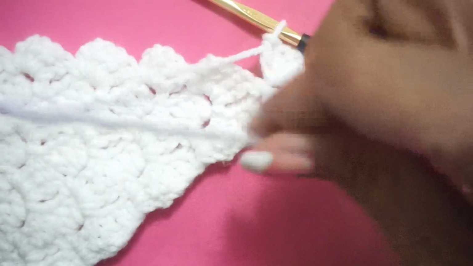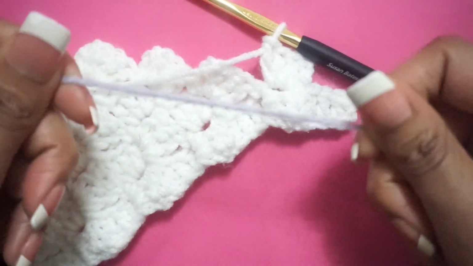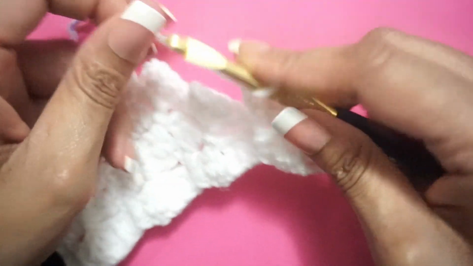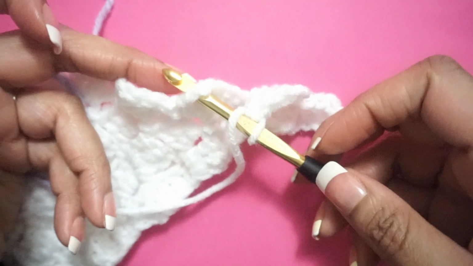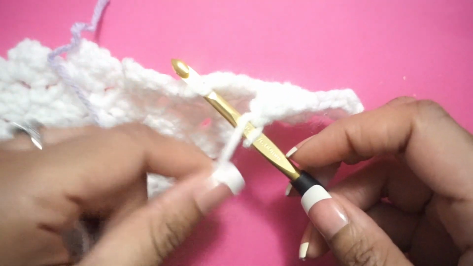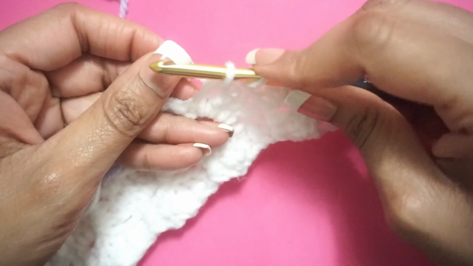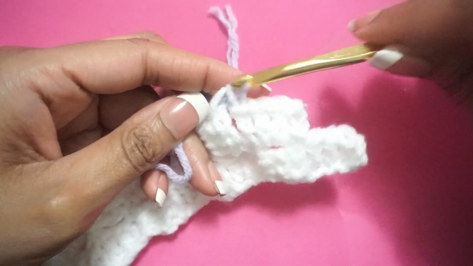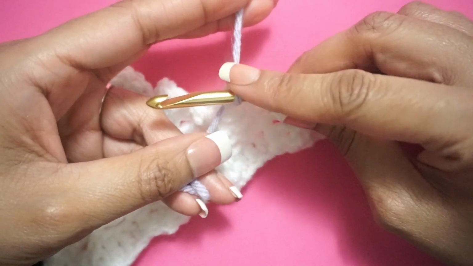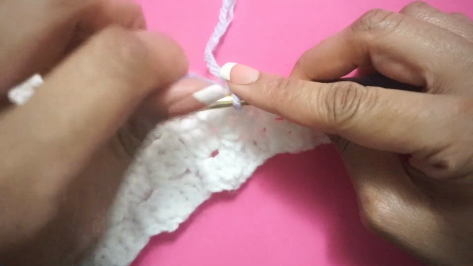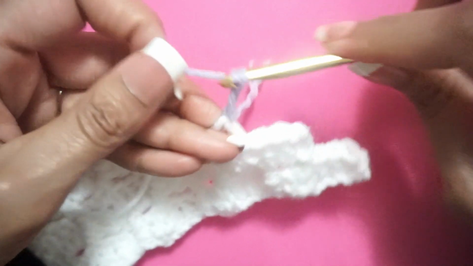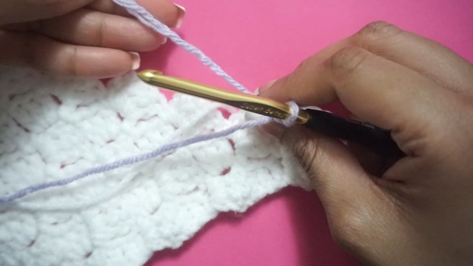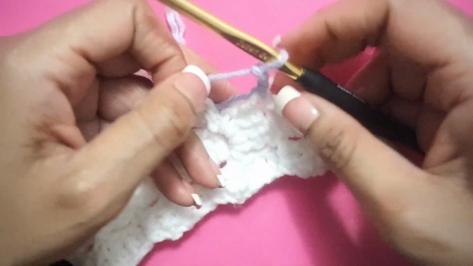What I would do is take the second color, which is the lavender purple. First I'm going to slip stitch into the top of the next step, but before I close the slip stitch, I bring in the purple. Once I bring the purple through the 2 loops, I'm going to chain 3, and I leave a long enough tail so I can weave this in later.